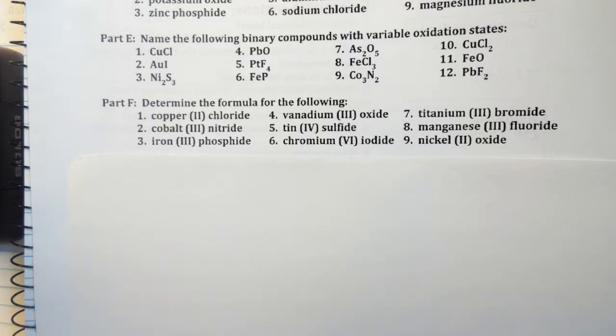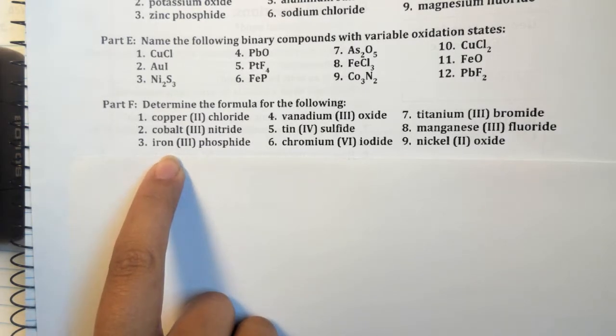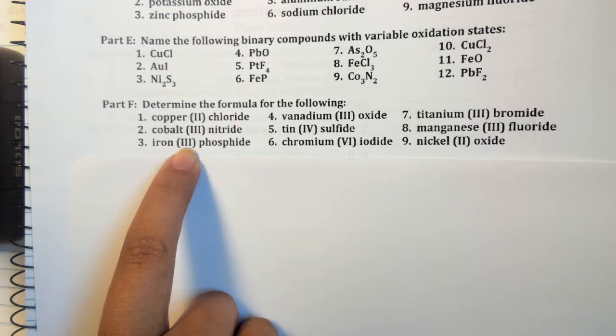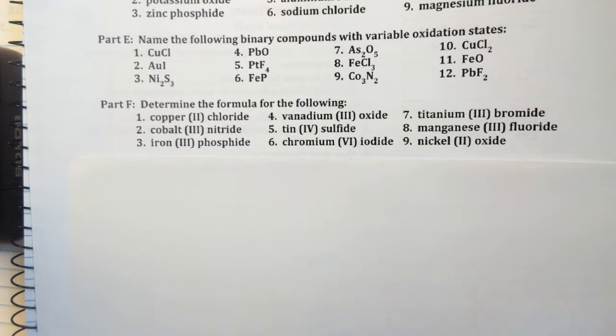Hi guys, so yesterday we were finishing off talking about how we can take a name and turn it into a formula. So we ended off with part F, where we were looking at the different metals that have multiple oxidation states, and we represent their oxidation states in Roman numeral form next to it. So you're supposed to complete 1 through 9.